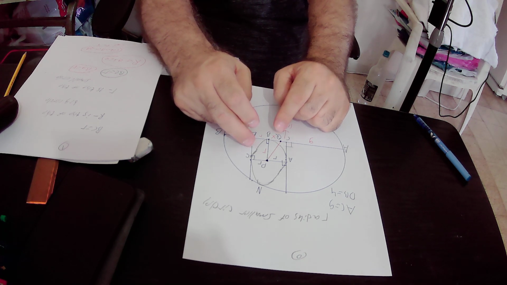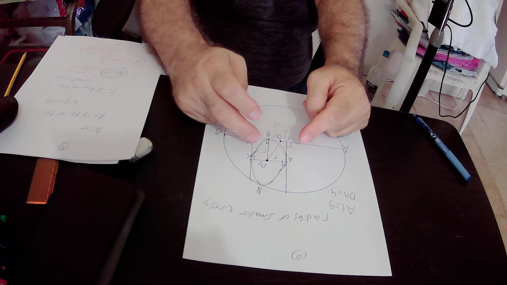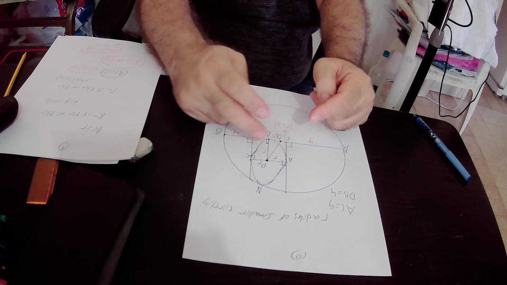Therefore, they are equal to each other. And we have also the second rectangle. Shape APBC is a rectangle.